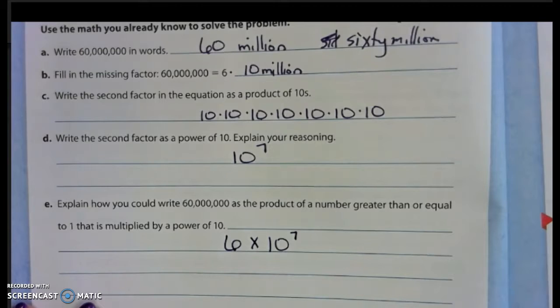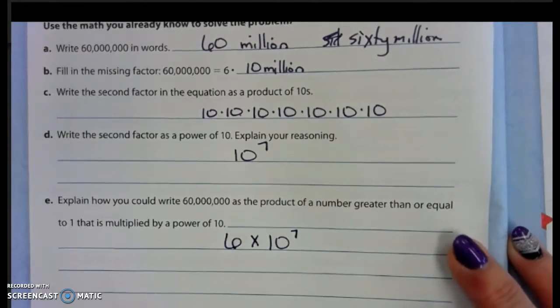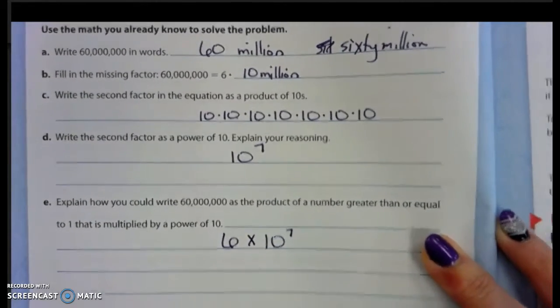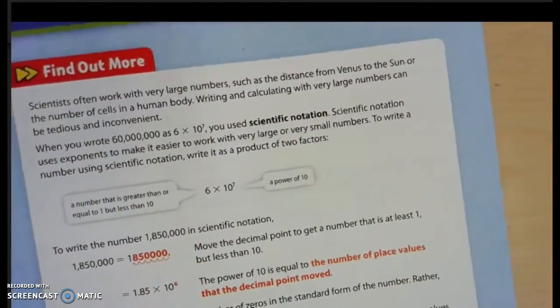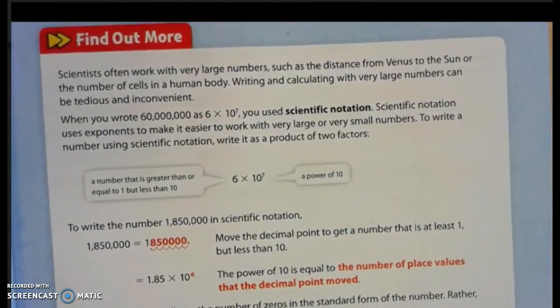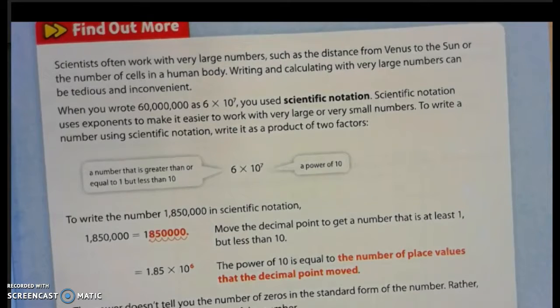Now that's kind of the long explanation of scientific notation. On the next page, they're going to go a little more in depth on that. Scientists often work with very large numbers, such as the distance from Venus to the sun or the number of cells in the human body. Writing and calculating with very large numbers can be tedious and inconvenient. When you wrote 60 million as 6 times 10 to the 7th, you used scientific notation. Now, this is in the video.